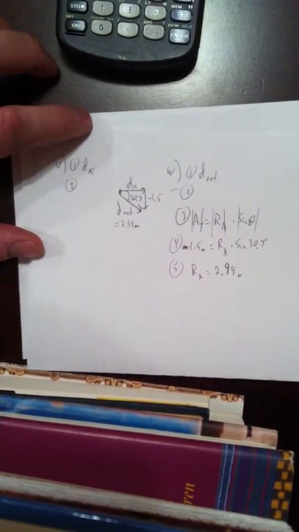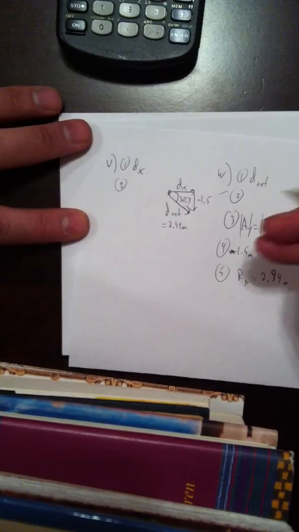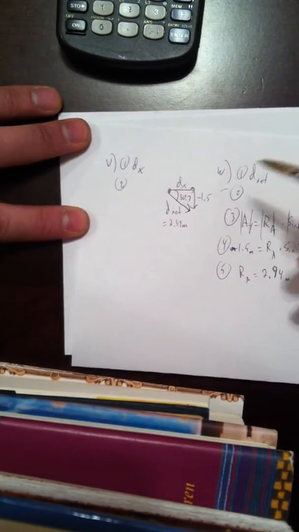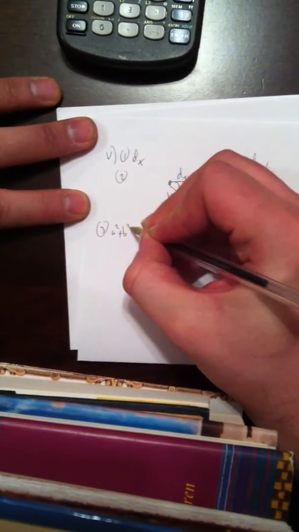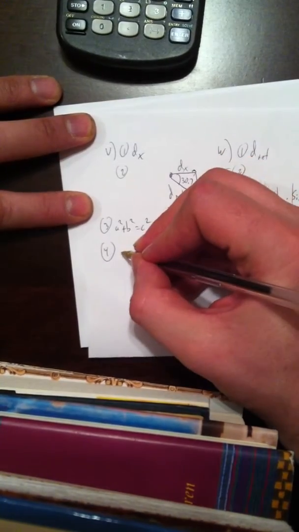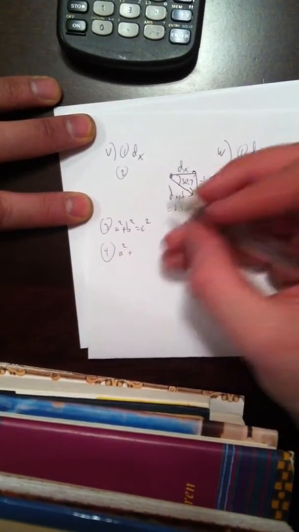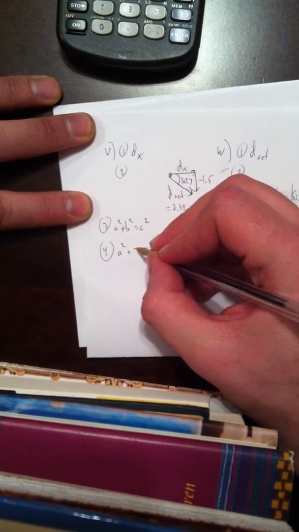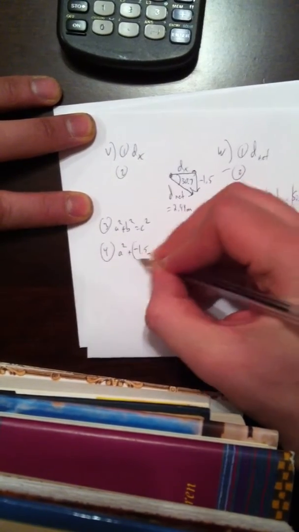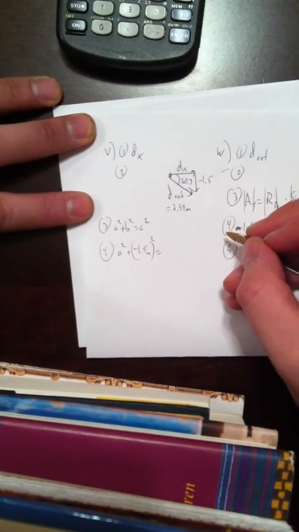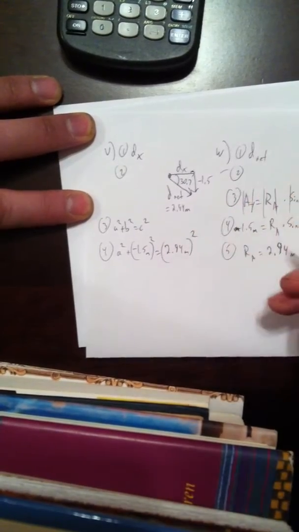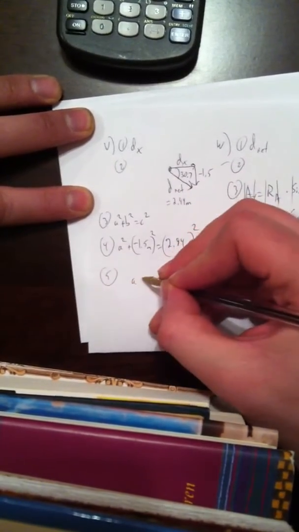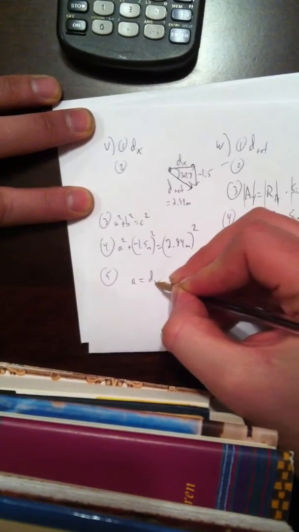2.94 meters. Now, to solve for this here, we can just use a squared plus b squared equals c squared, where a is the one we're solving for, plus b squared, which is negative 1.5 meters squared. It's okay if you leave a negative here because you'll square it and it becomes positive anyway. And 2.94 meters squared, that's the hypotenuse. So if we solve that, we get a, which is also equal to dx.